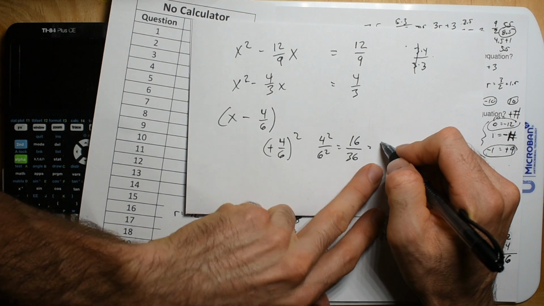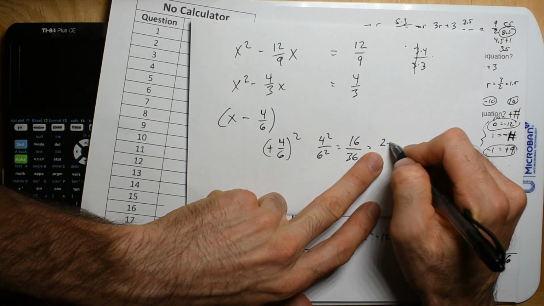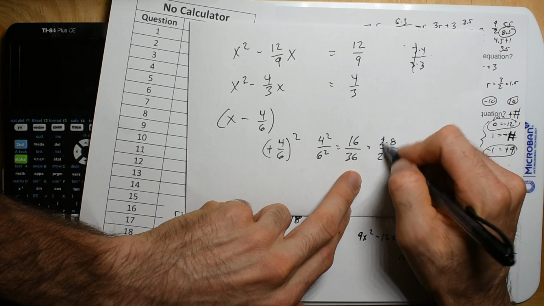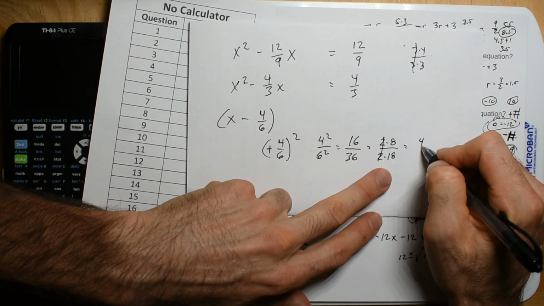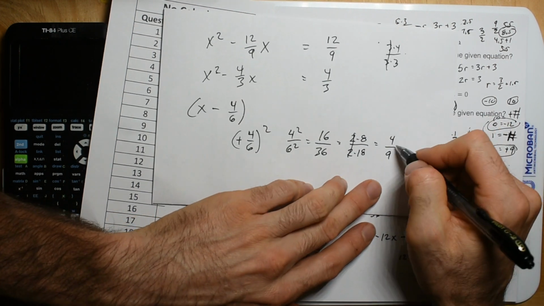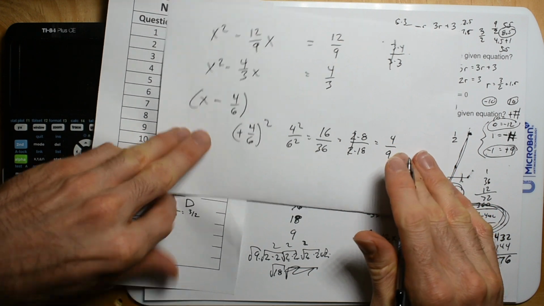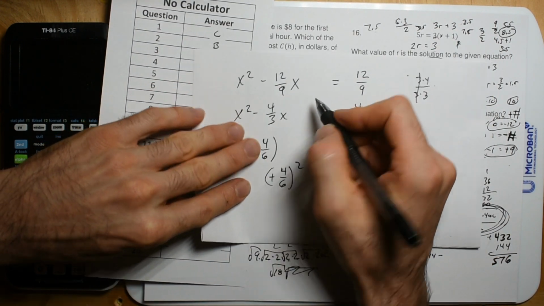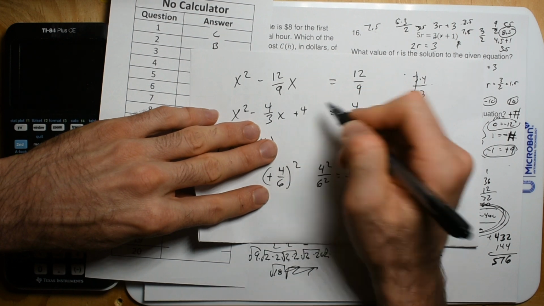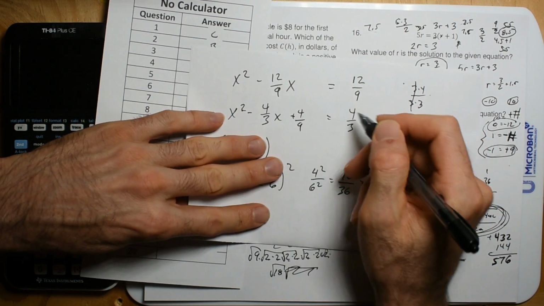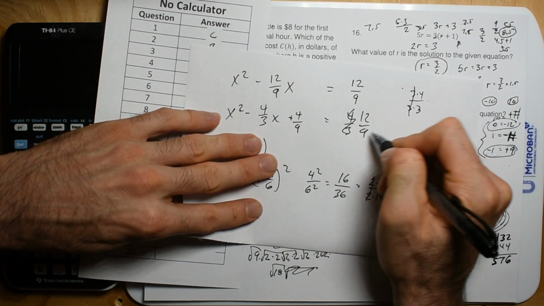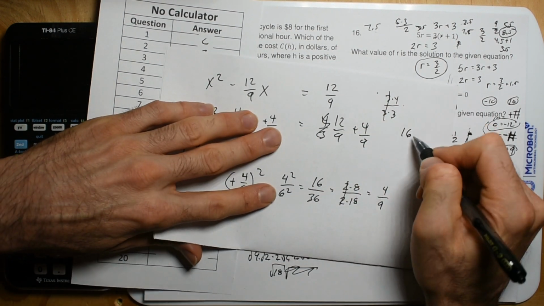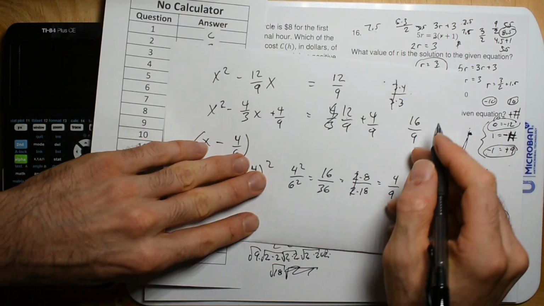This ain't too bad, because we're going to say this is 2 times 8, and this is 2 times 18. So this is going to be 4 times 9. So we're going to have to add 4 ninths to each side. And what we should have done is kept this at 12 ninths. So now we're going to add 4 ninths, and now we're going to say this is 16 divided by 9.